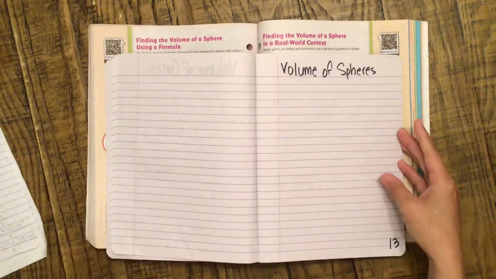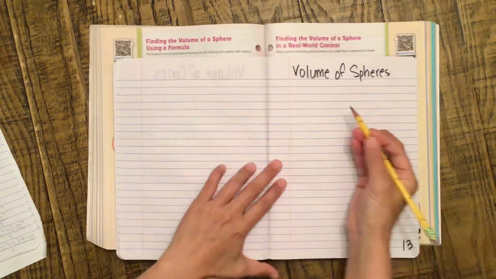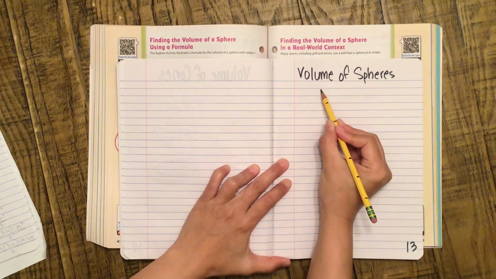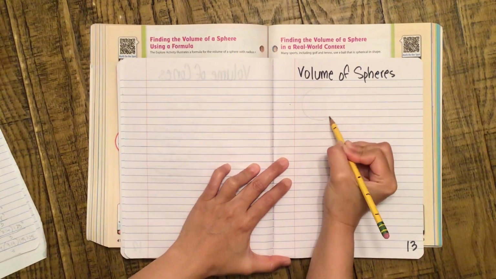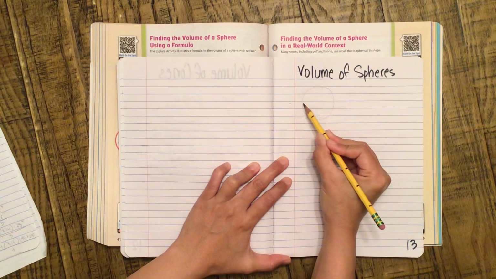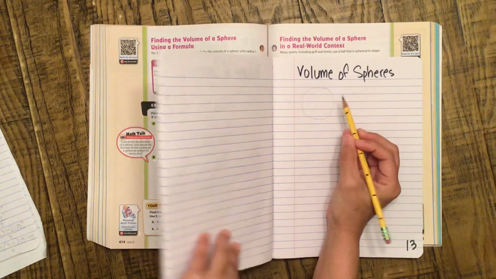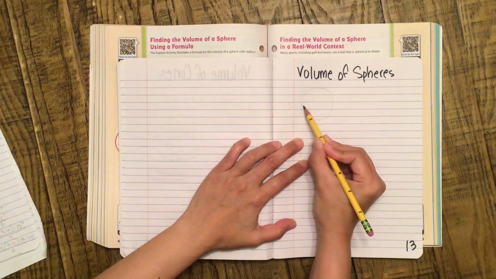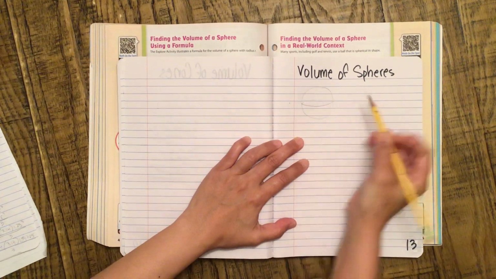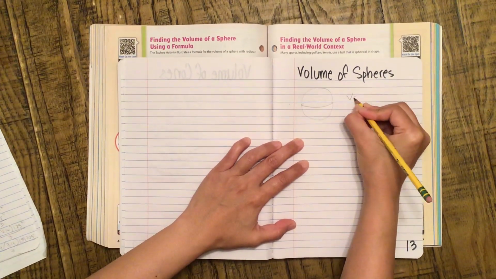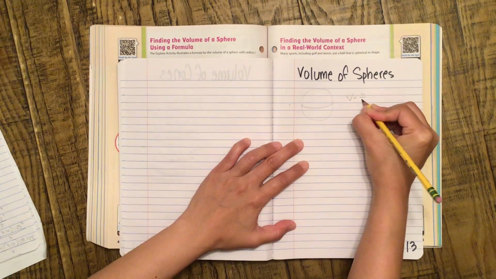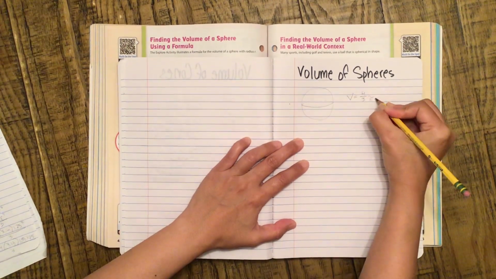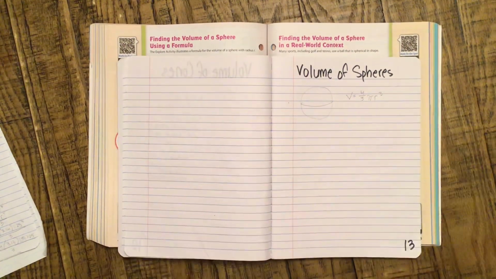Okay, so I'm going to go ahead and write that in my Go Math book. I am going to start by drawing a sphere because that's going to visually help me. Volume is equal to 4/3 pi r cubed.